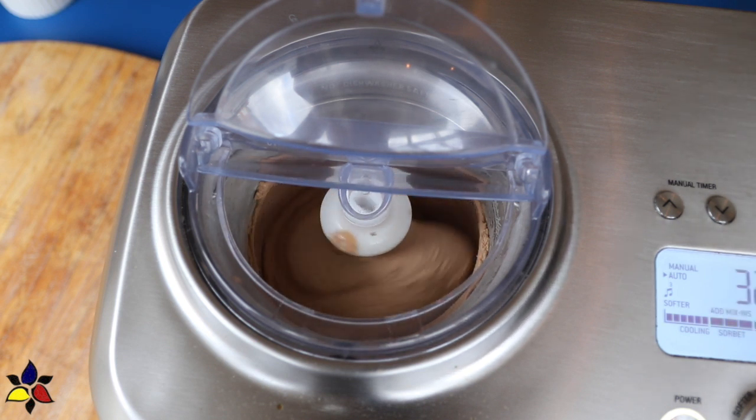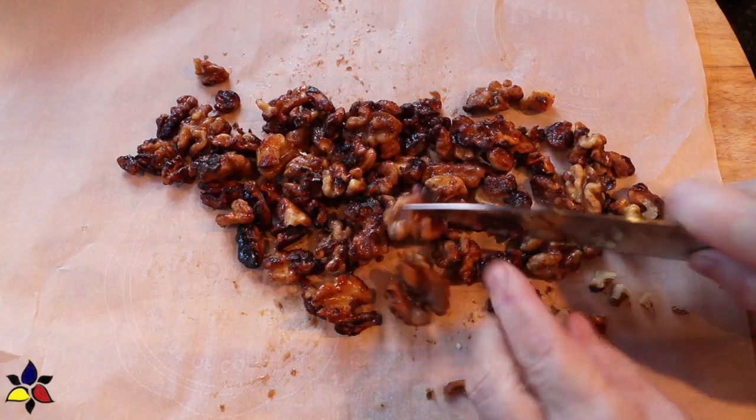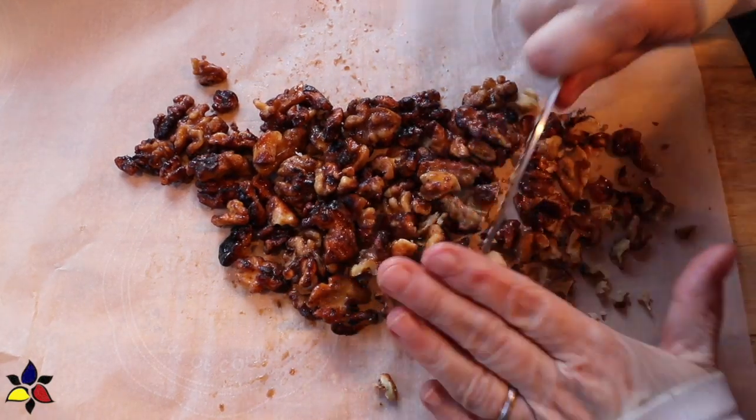One more thing, I almost forgot to mention that I always chill the container that I'm going to store my ice cream in. And that's because the container is chilled to about the same temperature as my churning tub. As I said, we'll have about 20 minutes or so.